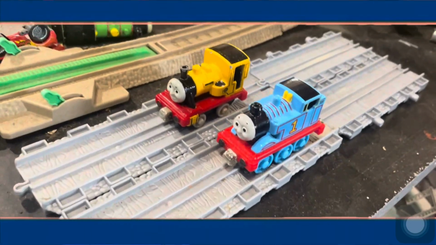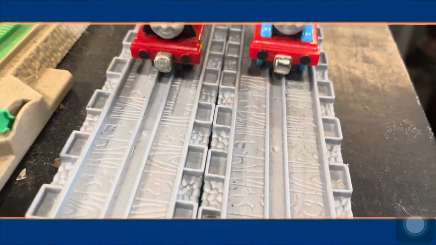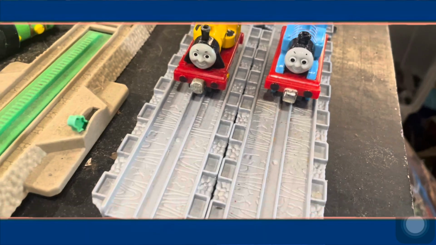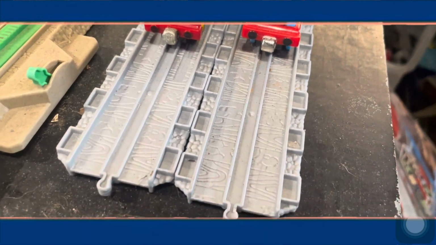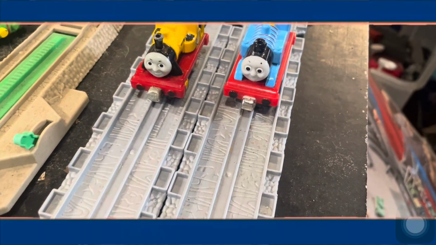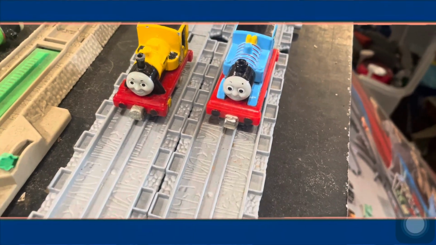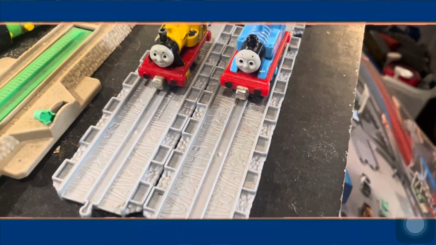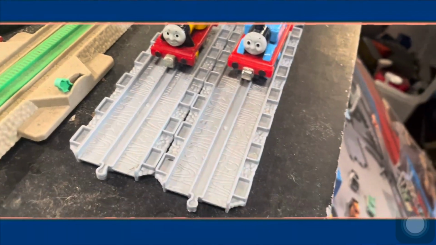What else is different between standard and narrow gauge? Their track size. Let's take a look, shall we? The standard gauge tracks are bigger. And what about the narrow gauge track? What size do you think they are? Right, they're small. The narrow gauge tracks are smaller than standard gauge.